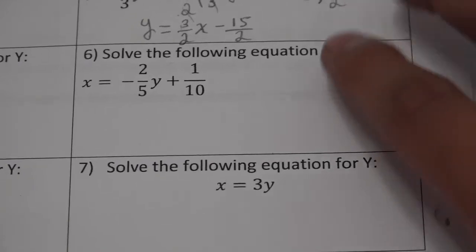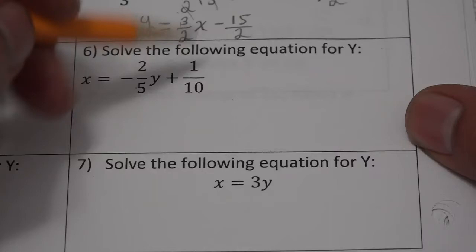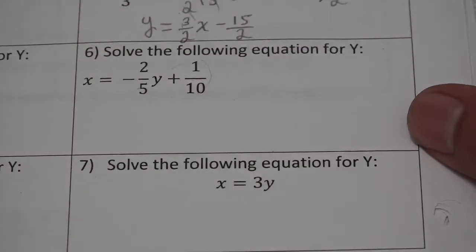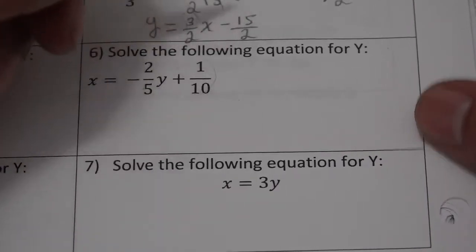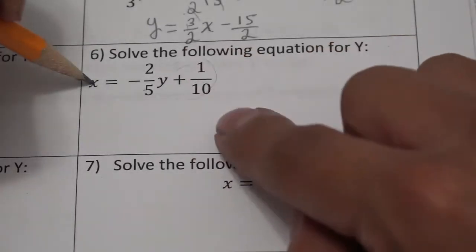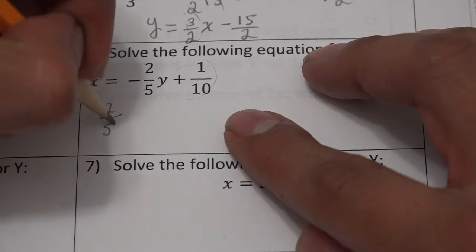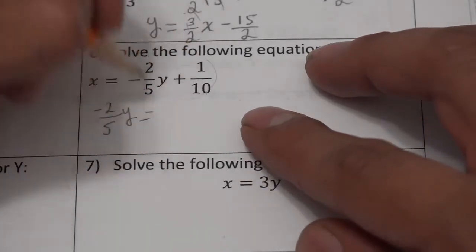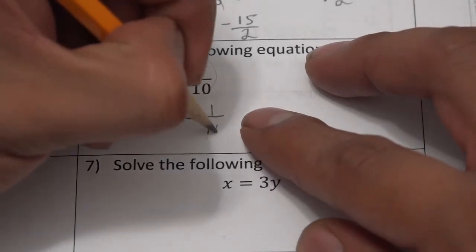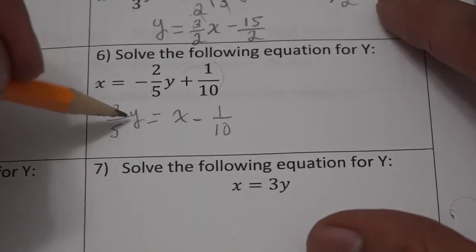Okay? So solve for y again. Once again, I have a fraction, so let me take care of this first. Let's move this to the other side. So we end up with x minus 1 over 10. So we have negative 2 over 5 y equals x minus 1 over 10. See that?